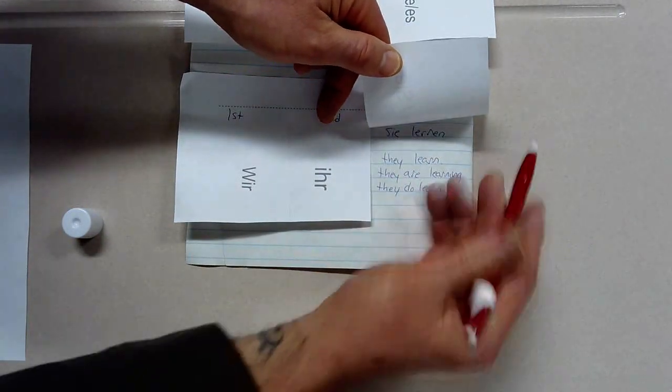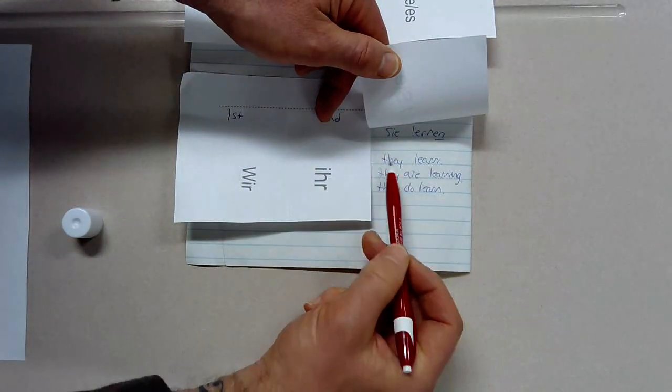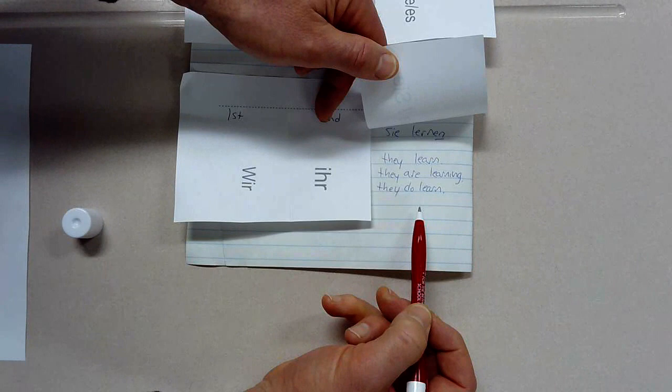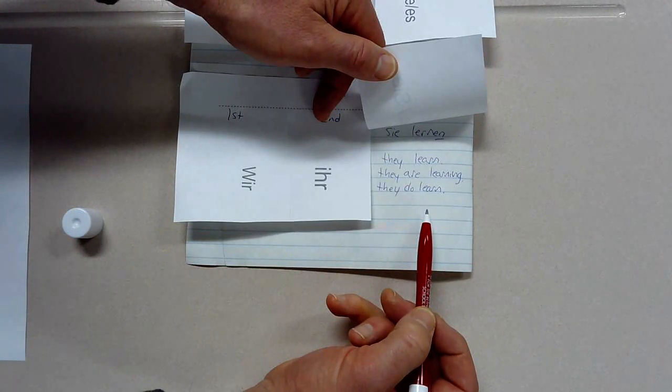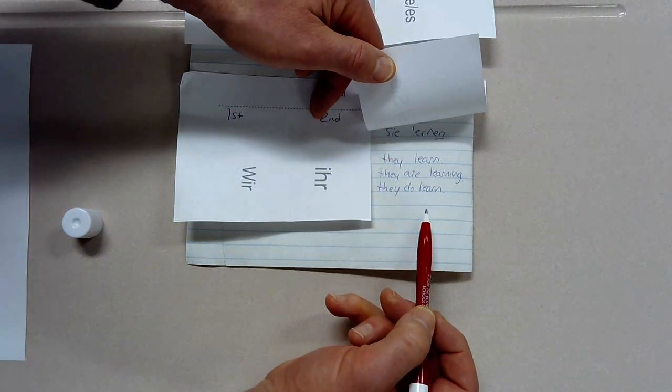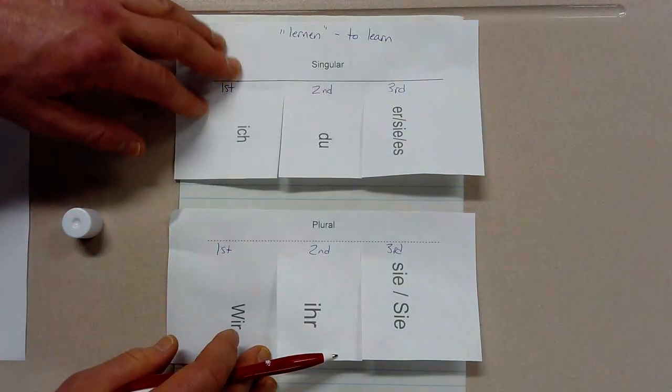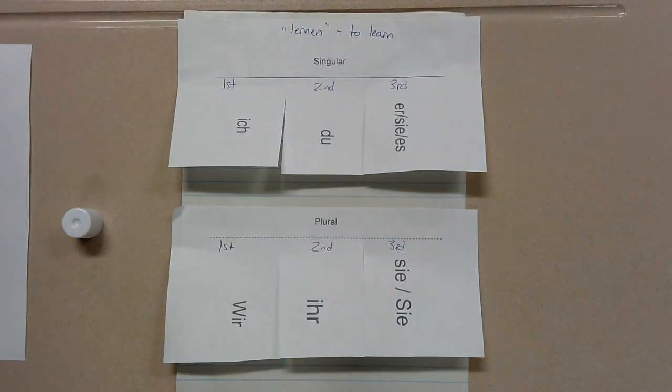Sie lernen, with the en ending. They learn, they are learning, or they do learn. Sie lernen Musik, sie lernen Kunst. They learn music, they learn art. Sie lernen Sport, and what have you. All right, so that is the graphic organizer for first, second, and third person personal pronouns in the singular and plural with their corresponding verb endings.